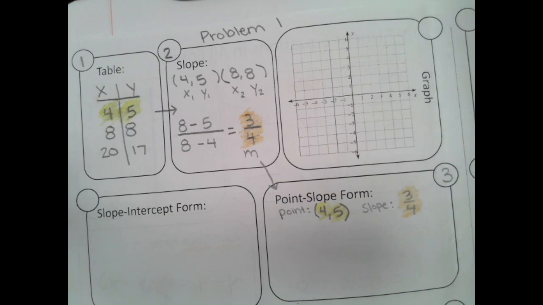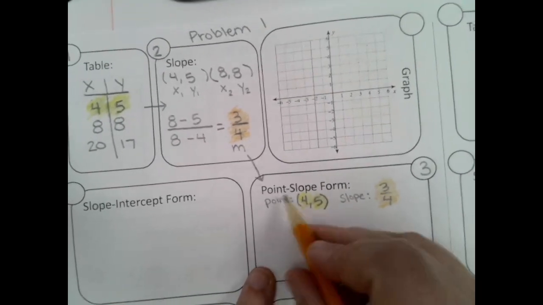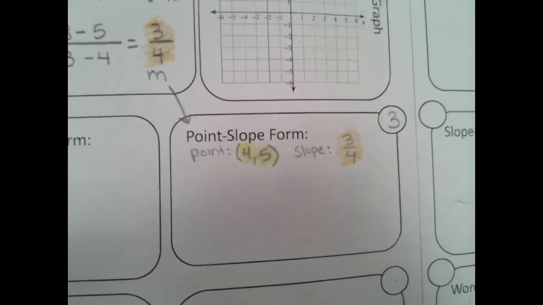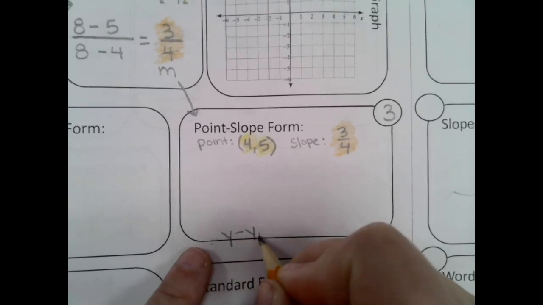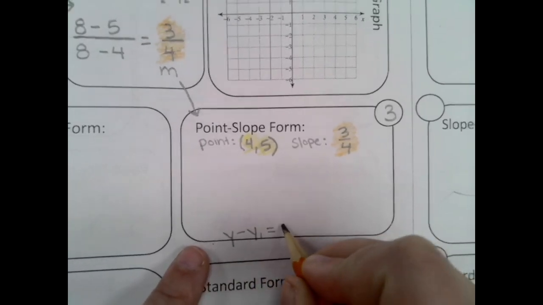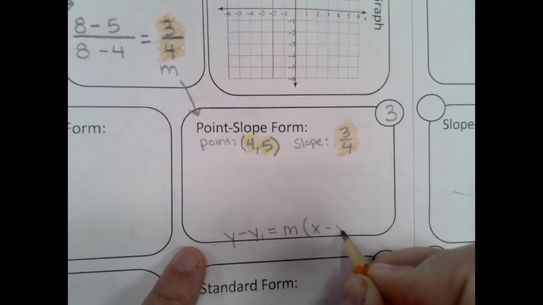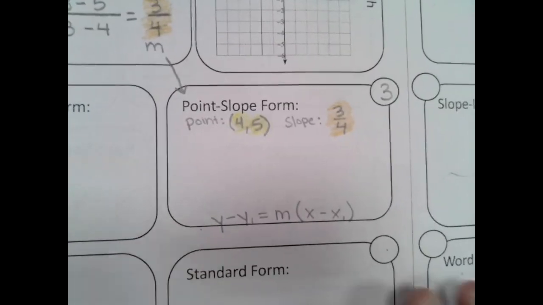All right, and then as we work, we have our slope-intercept form, point-slope form. Now that we have that information, if you want to write out that form underneath, really small, y minus y1 equals m times x minus x1. So I'm just writing that there to remind me what it should look like. I'm going to write bigger in the middle here what my actual answer is.